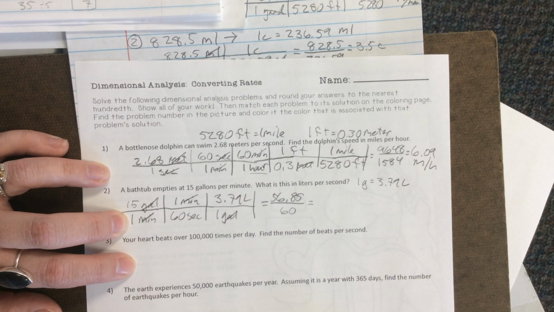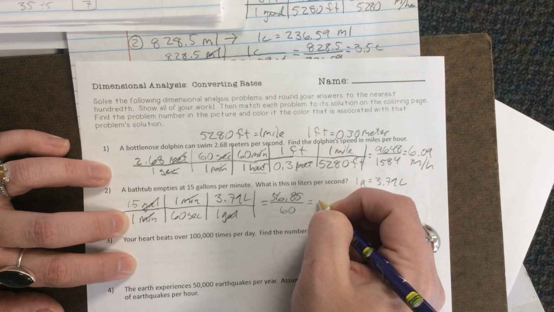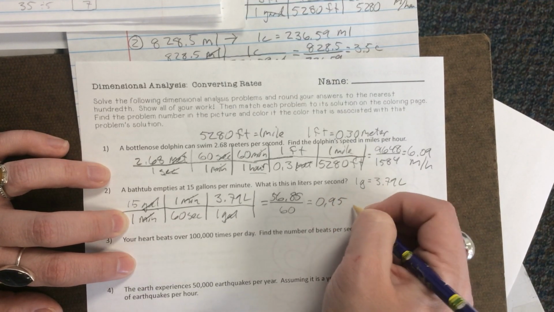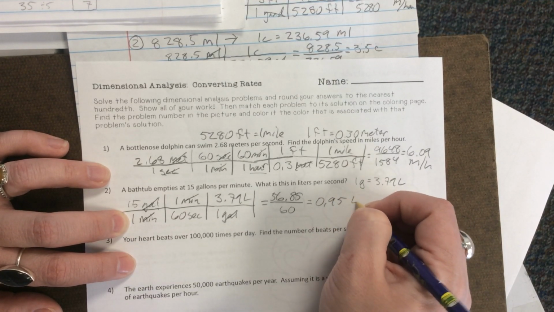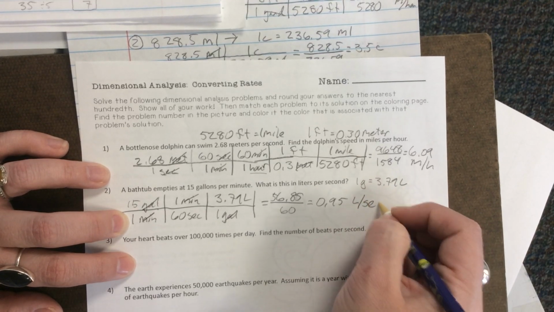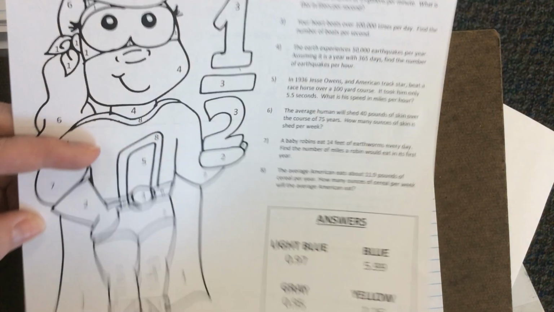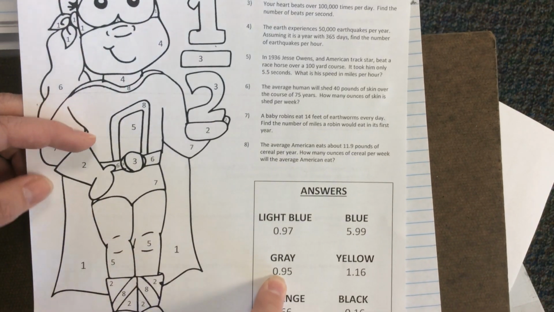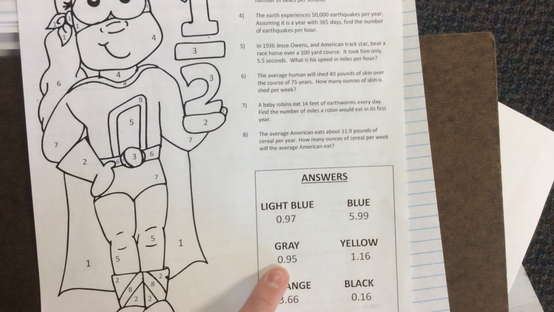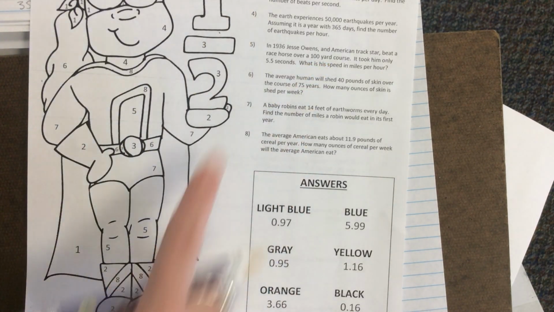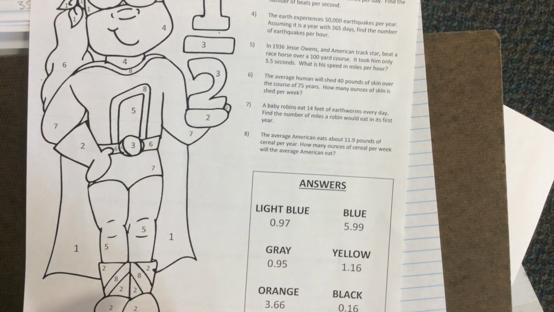And so we divide that by 60, and we get 0.95 if we round up, and this is liters per second. So let's see if there's a 0.95 over here. I'm hoping there's one that's, oh, there's, whew. Well, I did that one right. At least I got one right. Okay, so that means anywhere there's a 2, you can color gray.